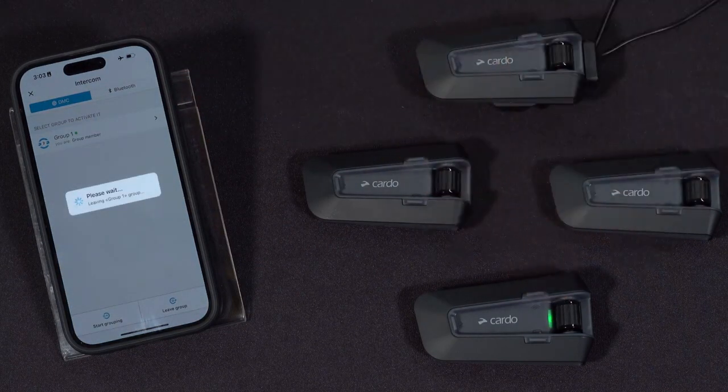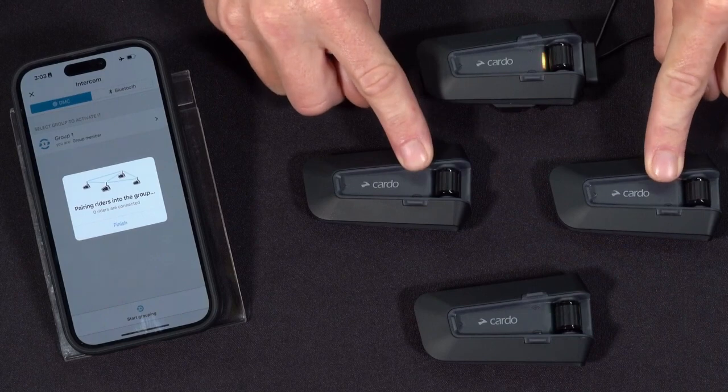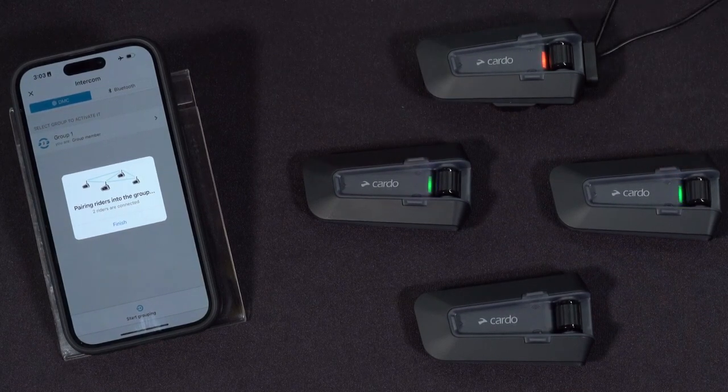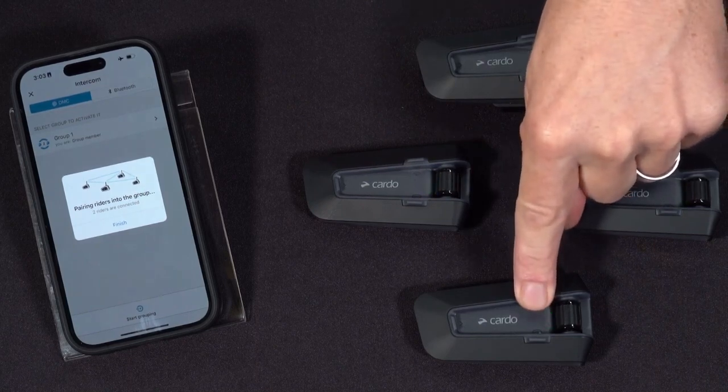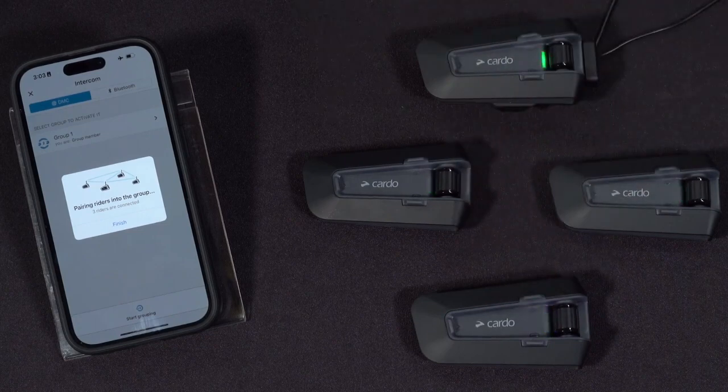If the 3 other units that were here were paired with a phone, they would do the exact same thing. Grouping initiated. Since they're not, we'll just do these ones manually. Press and hold the intercom button. Searching for group. Both of those went purple almost immediately. Let's do the last one. Searching for group. That one's in.